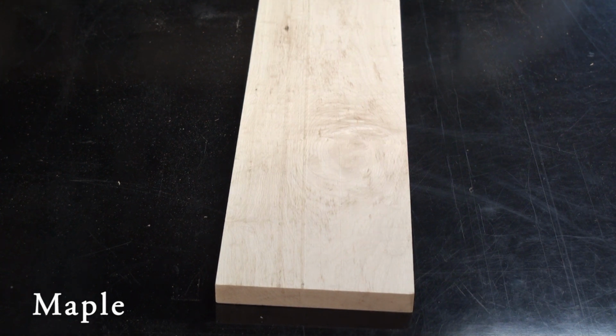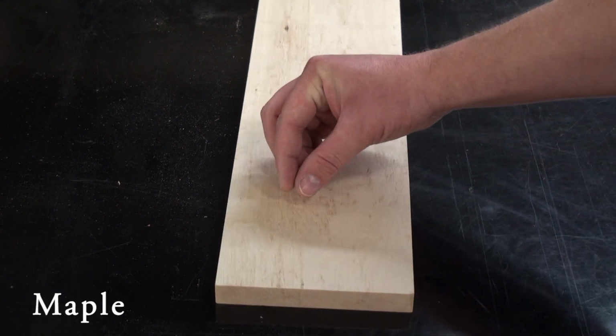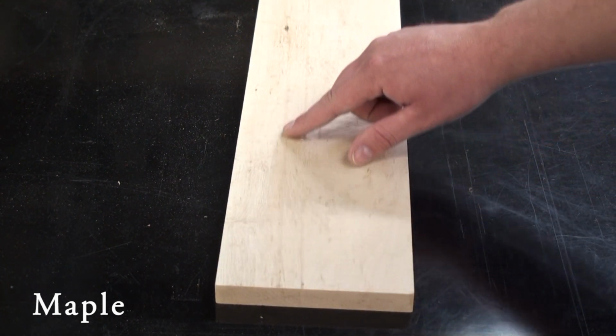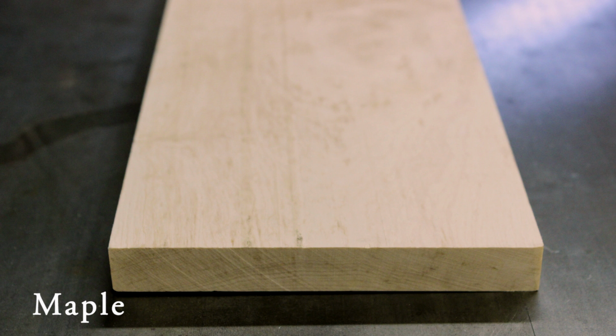Here we have a piece of maple. Maple tends to be pretty consistent in color, and the grain is usually pretty tight, making it a nice dense wood. Maple has a wide range of uses, from lining the floors of our basketball courts and bowling alleys, to making musical instruments or cutting boards or butcher blocks. Even baseball bats and paper are often made from maple.